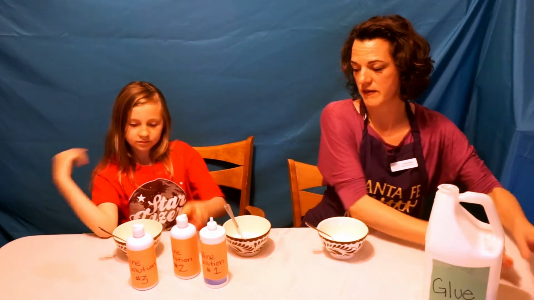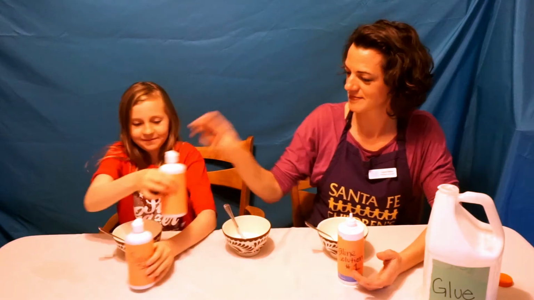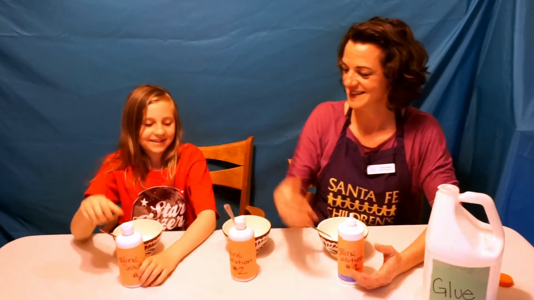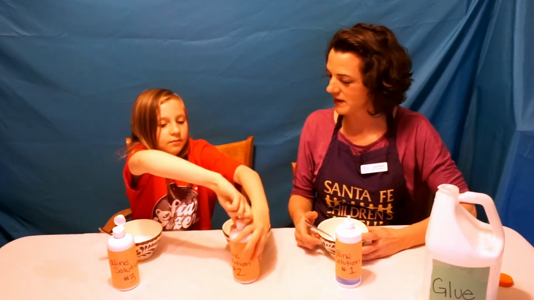Now for the independent variable, the one that we're going to change is the solution. 1, 2, and 3. So for this to be the same, we're going to have to use exactly the same amount of solution. So I like to start with 3 drops, then mix, and if we need more, we'll add another 3 drops. Should we give this a mix first while we have the baking soda?